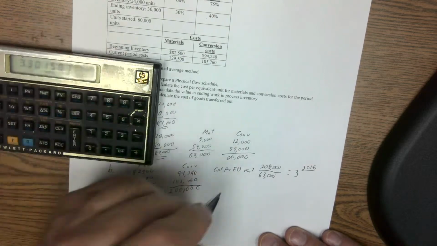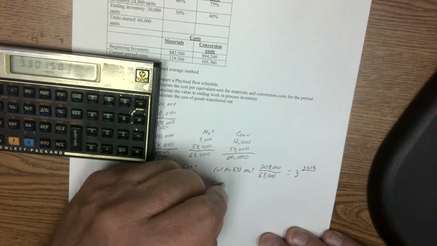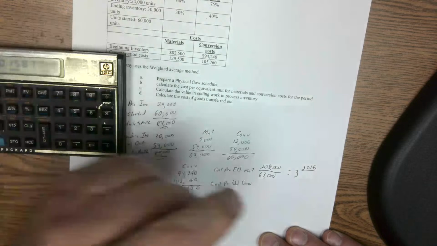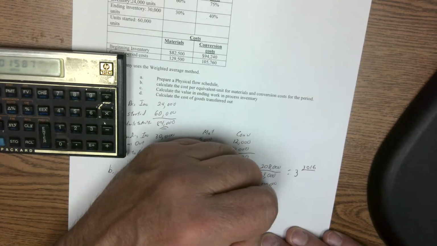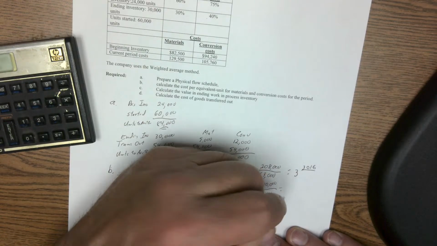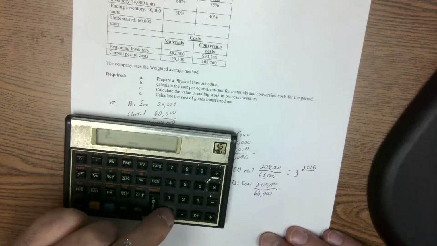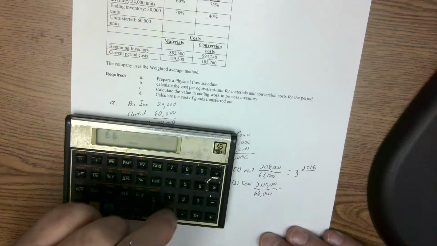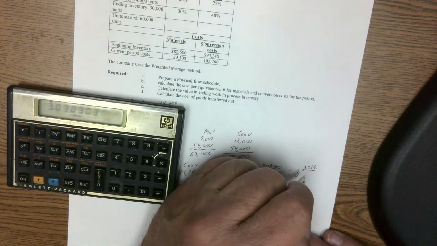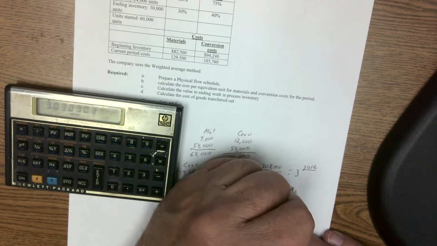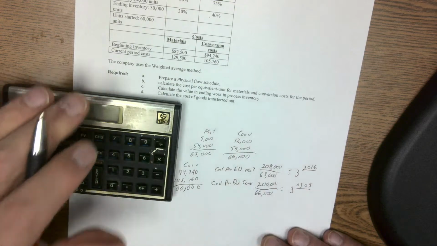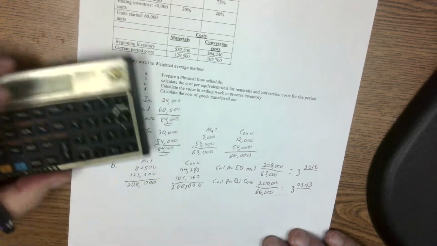That would be fine. And then our cost per equivalent unit of conversion would be the 200,000 divided by our 66,000 equivalent units for conversion. That would be $3.0303. Again, $3.03 would be fine.